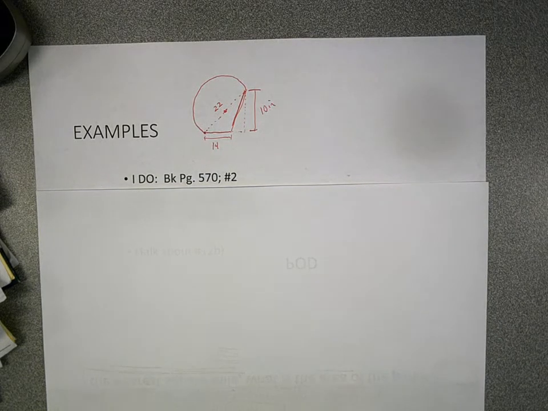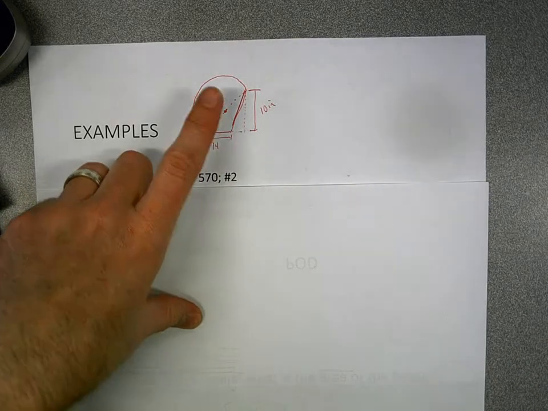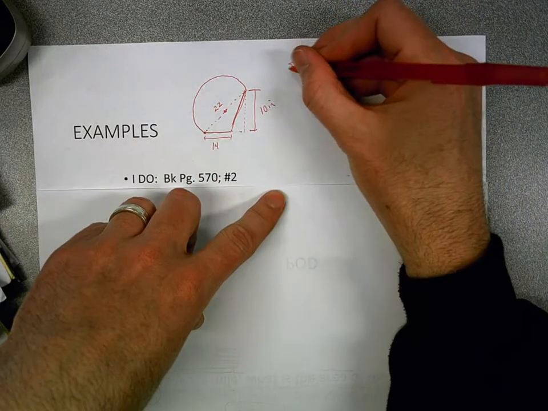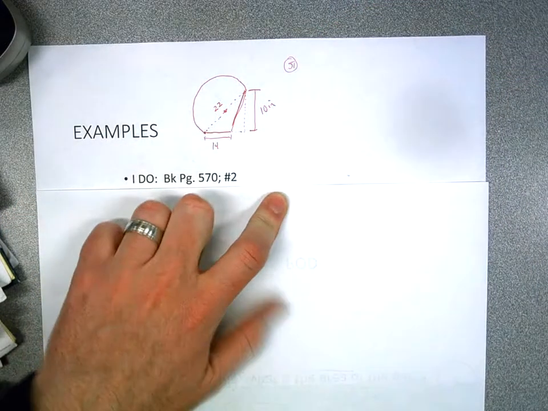All right, so here's what I'm going to do. First off, it's very good to identify what kind of figures we're dealing with. Well, I'm dealing with a triangle and a semicircle. All right, so here's what I'm going to do. I'm going to start with probably what I maybe feel is the easiest.